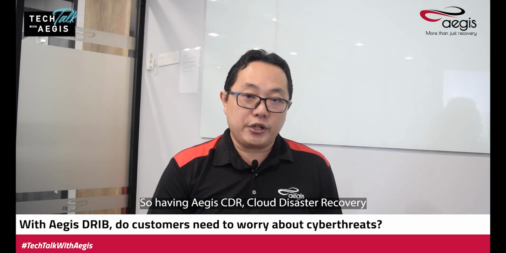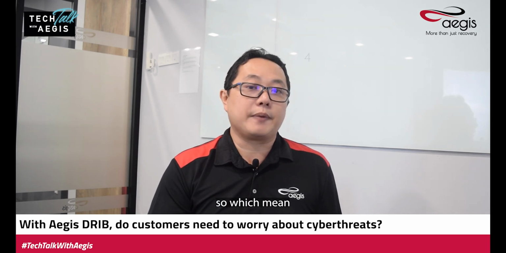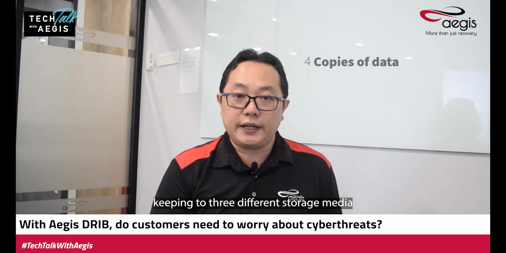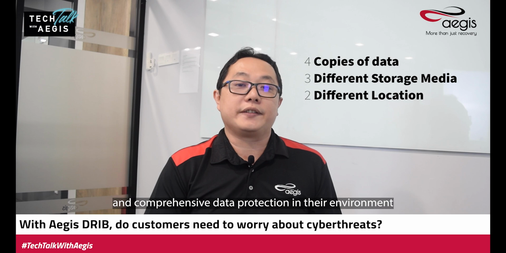So having Aegis CDR, Cloud Disaster Recovery, we always encourage customers to have the 4-3-2 backup rule. Which means the customer has 4 copies of data, kept in 3 different storage media, including 1 in this immutable storage in our Aegis DRIB box, and replicated into 2 Aegis data centers, with the primary located in Cyberjaya and the secondary located in Kuala Lumpur. By having this 4-3-2 backup rule, I can say that customers have complete and comprehensive data protection in their environments.